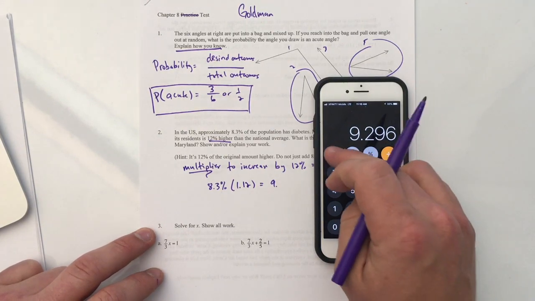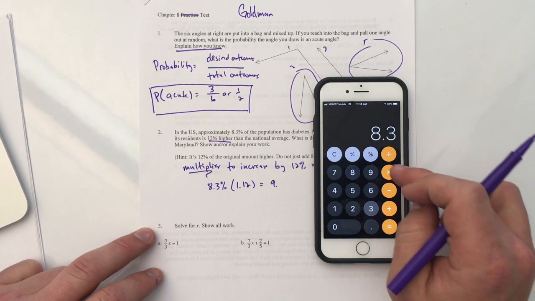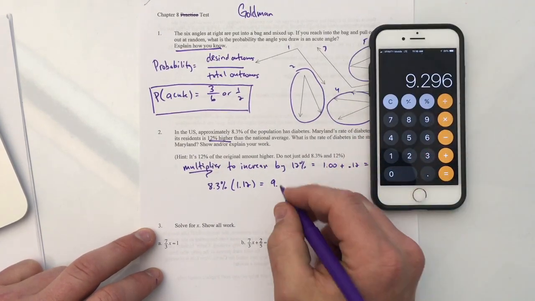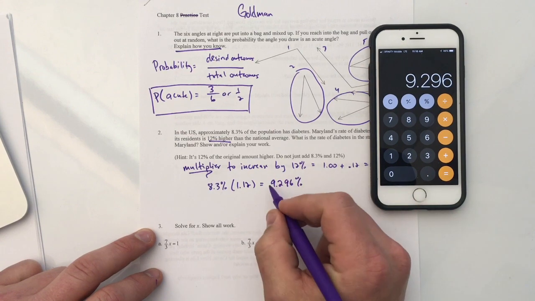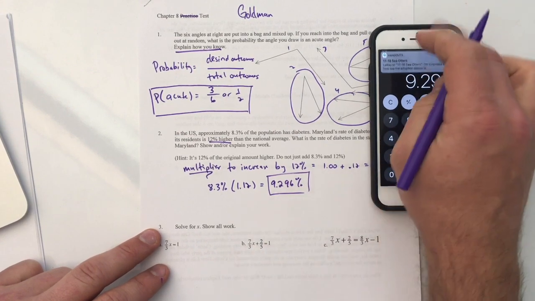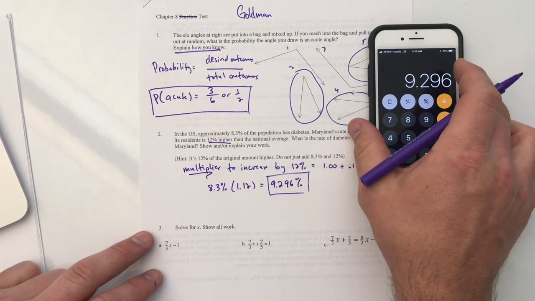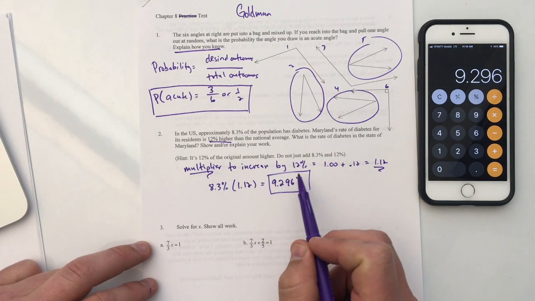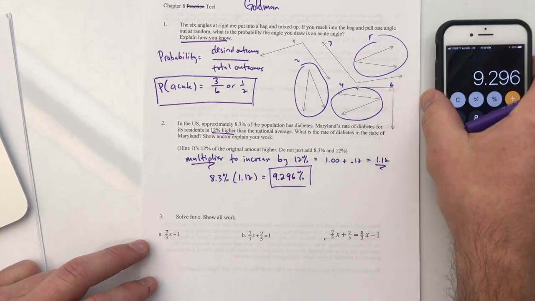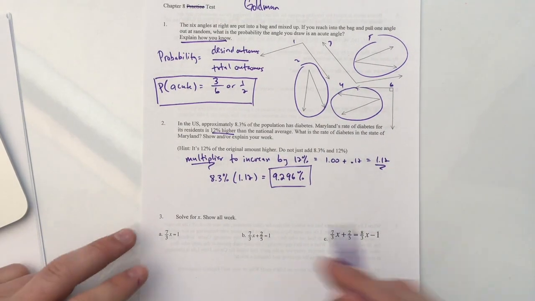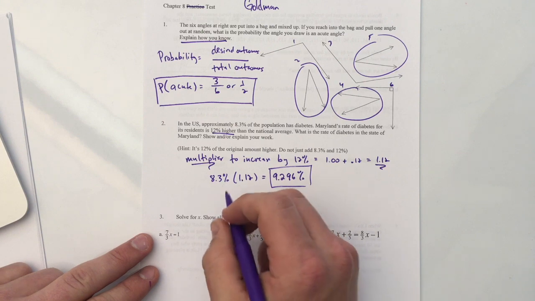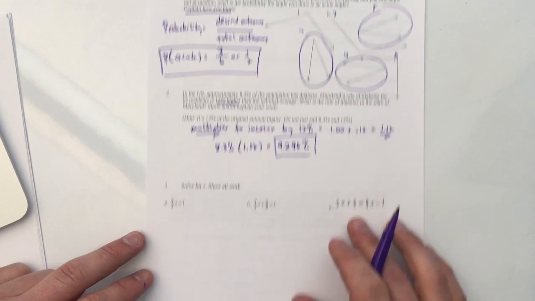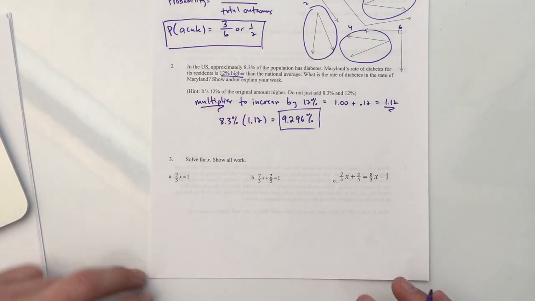Oh, there it is right there, already on the phone. 8.3 times 1.12 is 9.296%. And you would, of course, explain a little bit more what this percent actually means: it's the rate of diabetes in the state of Maryland. You could have also multiplied by just 0.12, but then you have to add that to 8.3 to get the 9.296. Moving on. Solve for x, show all work.